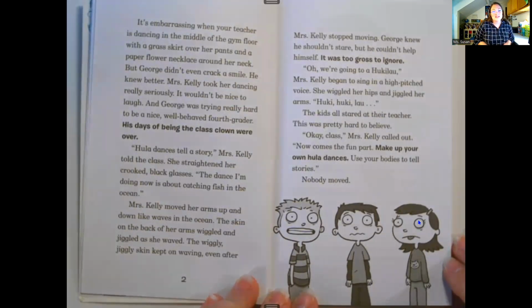She wiggled her hips and jiggled her arms. Hooky, hooky, low. The kids all stared at their teacher. This was pretty hard to believe. Okay, class, Mrs. Kelly called out. Now comes the fun part. Make up your own hula dances. Use your bodies to tell stories.